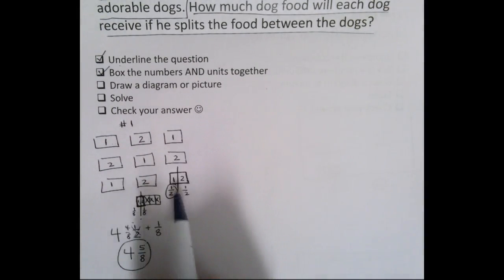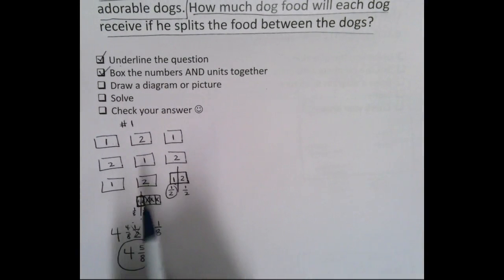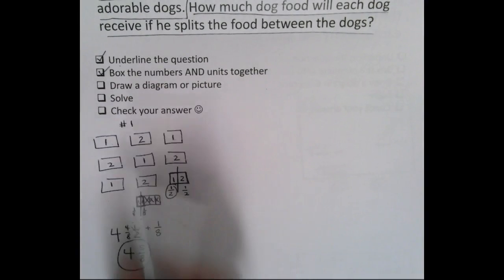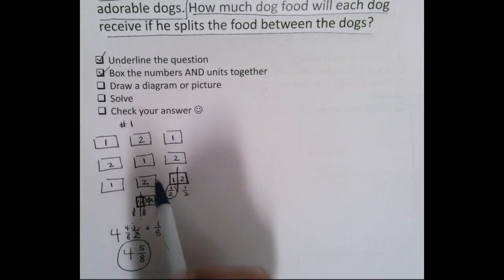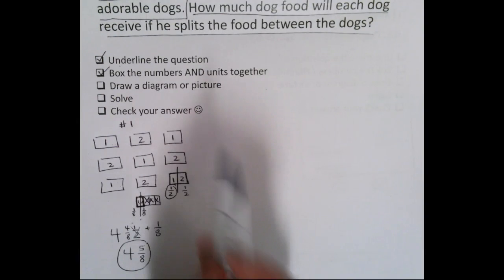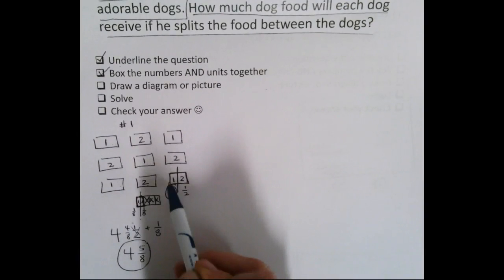I took a diagram, 9 whole pounds, and then 1/4 of a pound. Then I split it up. 1 for you, 1 for you, 1 for you, 1 for you, 1 for you, 1 for you, 1 for you, 1 for you. We have this remainder, this kind of thing that was left over after equally splitting. We split it down the middle, so half and half.